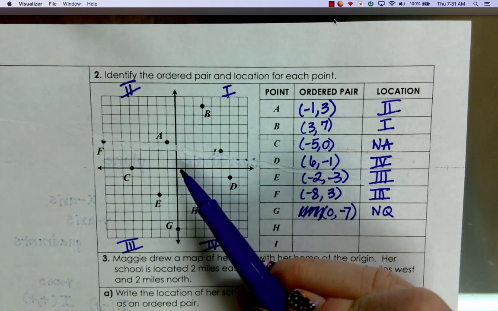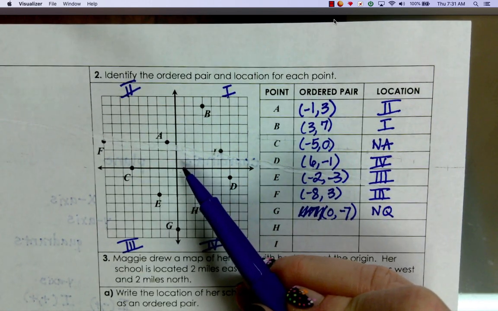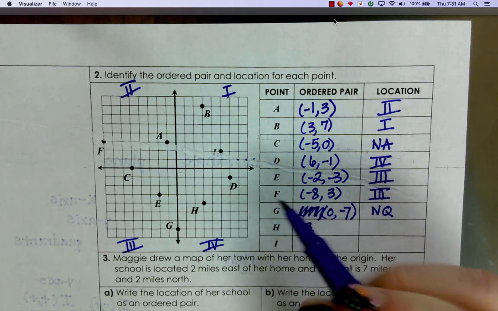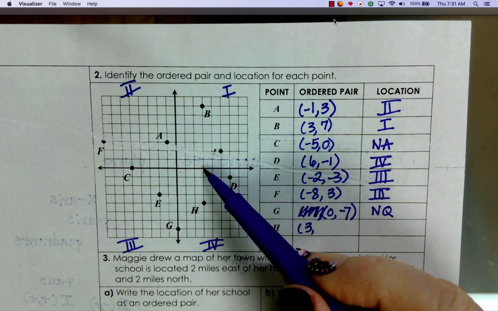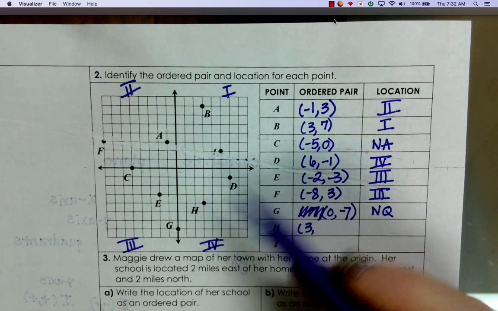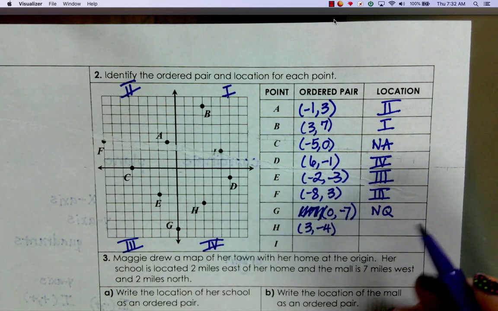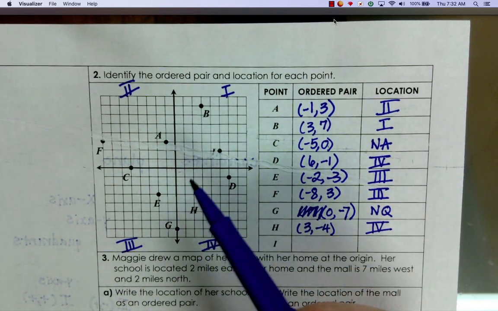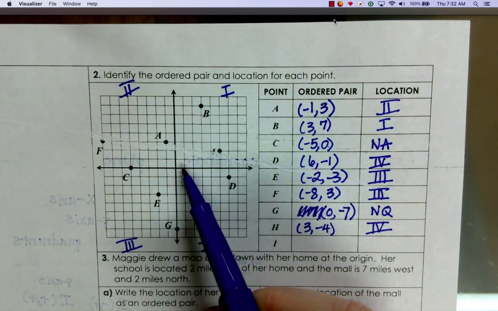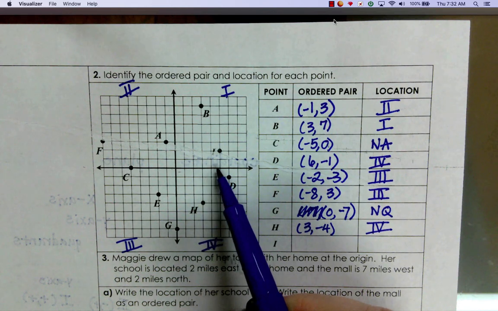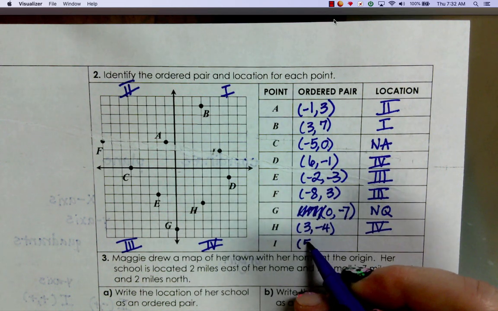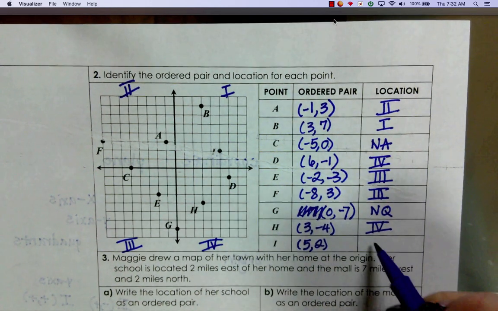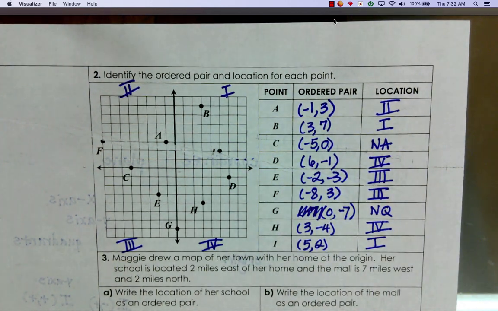H, from my origin, I'm going on my x-axis. 1, 2, 3, positive 3. And then I'm going down on my y-axis. 1, 2, 3, 4, negative 4, which puts me in the fourth quadrant. I, from my origin, I'm going to the right. 1, 2, 3, 4, 5, positive 5. And going up, 1, 2, positive 2, and that's in my first quadrant. Whew, that's a lot, but we can do it.